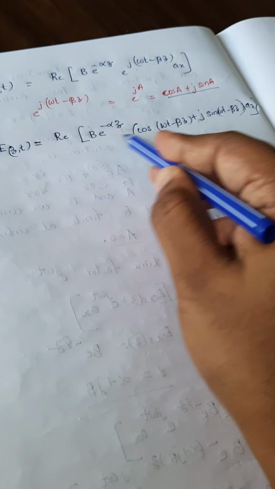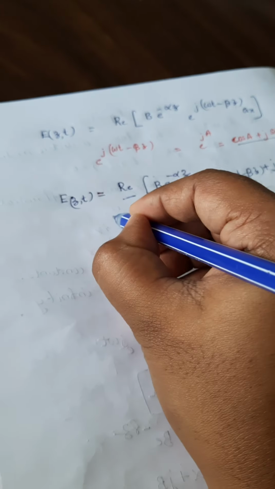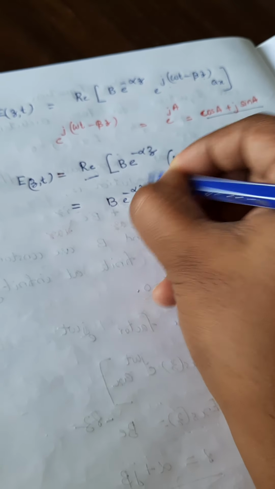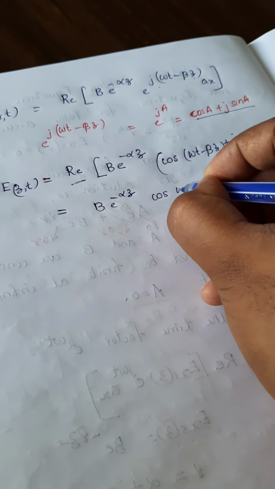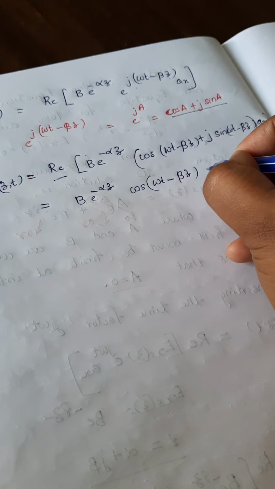Here we only require the real part. So this becomes B e raised to minus alpha z cos of omega t minus beta z into ax.